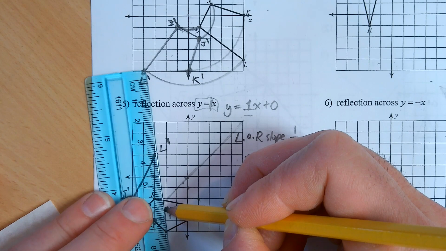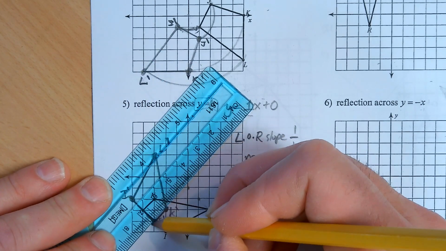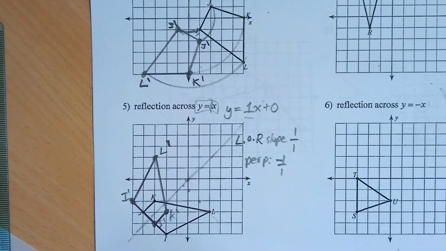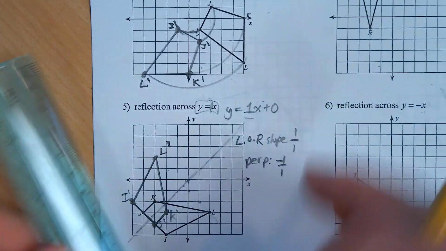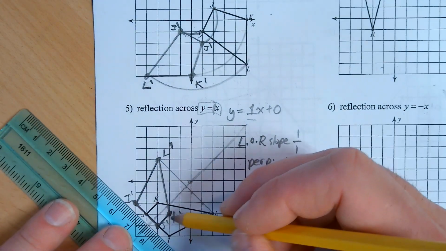Yeah, we're getting some overlap. That happens when the line of reflection goes through your shape. You can still reflect the shape. One side goes one way, the other side goes the other way. And don't forget your connecting lines.